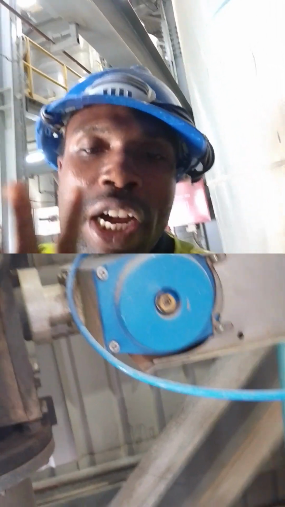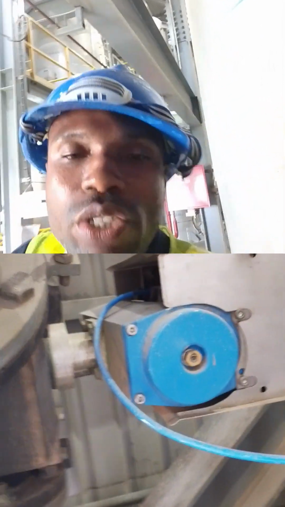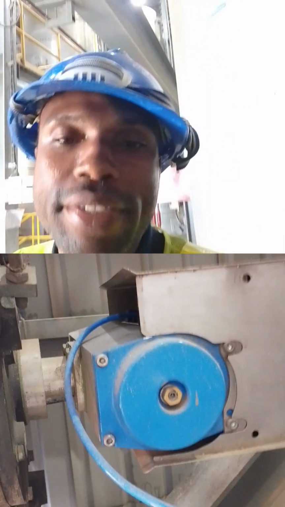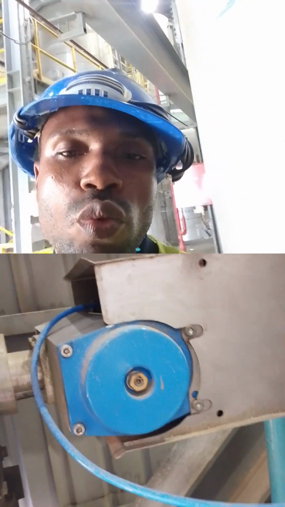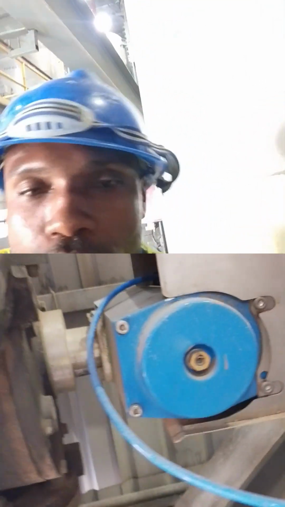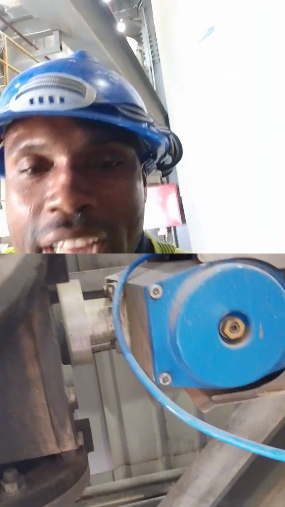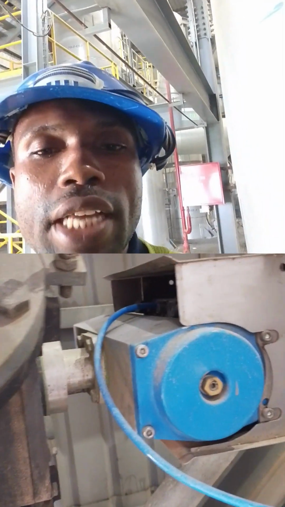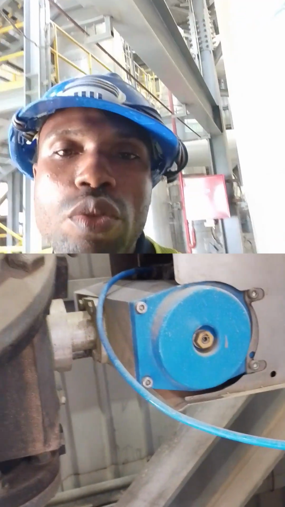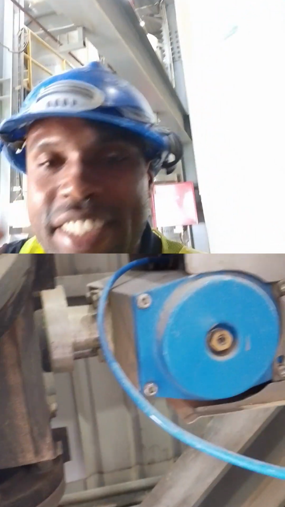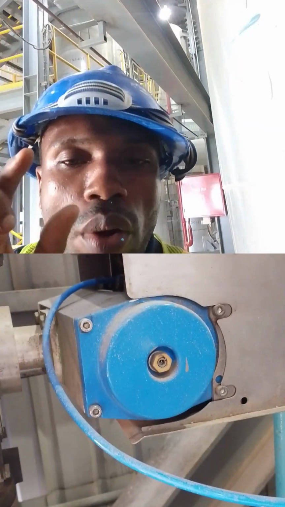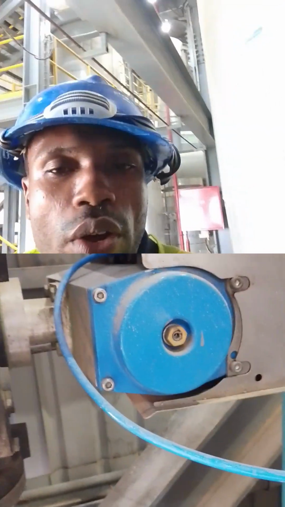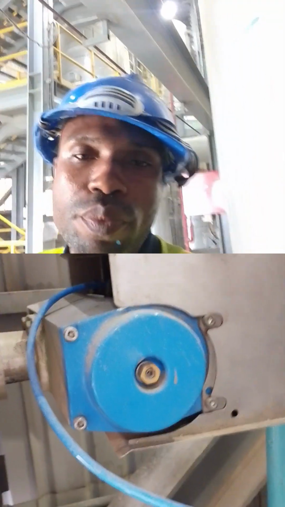Now, a diverter valve consists of various components. You have the valve body, which is shown here, the body of the valve. Then you have the inlet of the valve, then the outlet of the valve. The inlet of the valve is where fluid, either liquid or gas, enters the valve, while the outlet is where the fluid goes out of the valve.